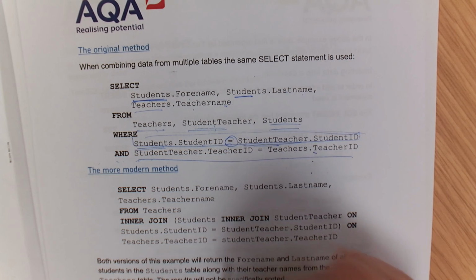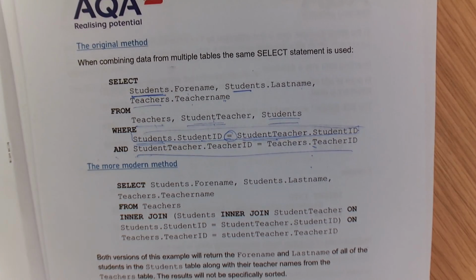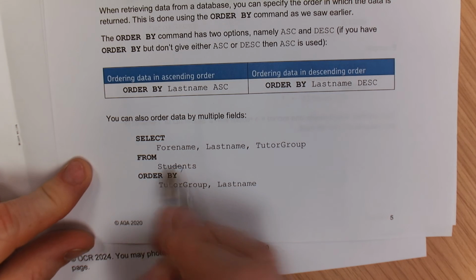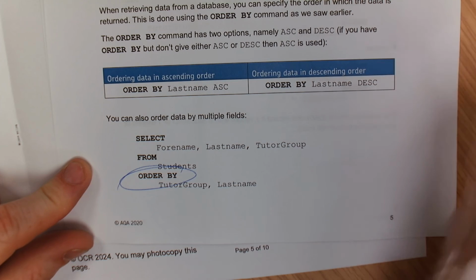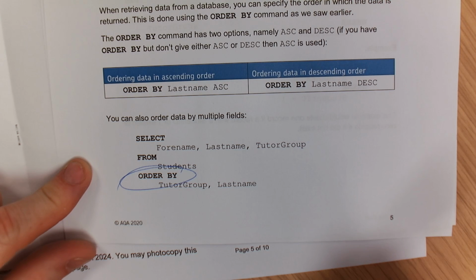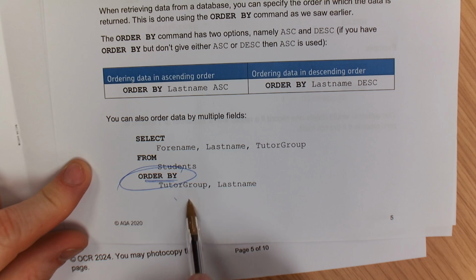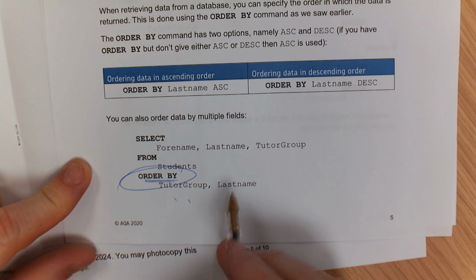The last thing I wanted to go over with you is we have order by. So if you needed to display the data in a specific order, you say order by and say what you want to order it by.